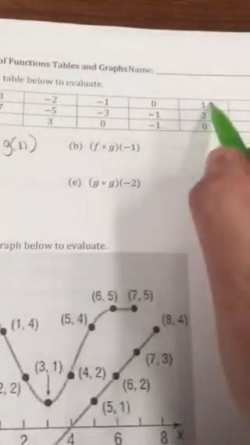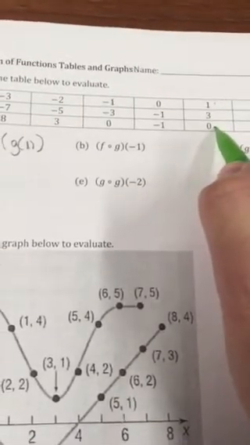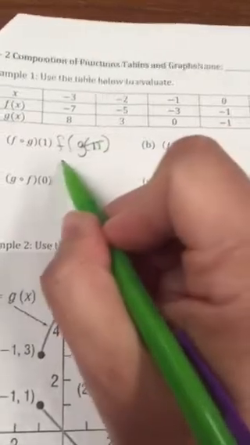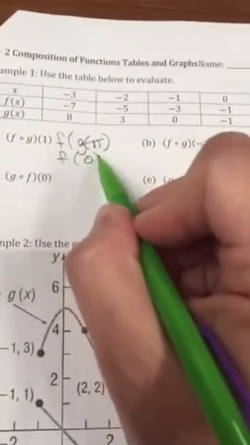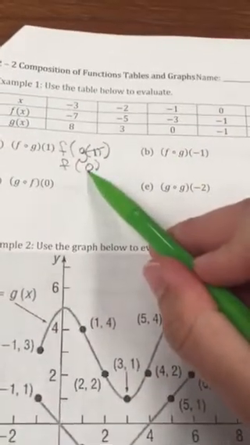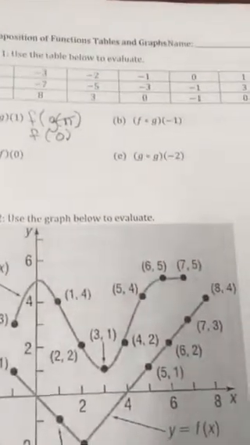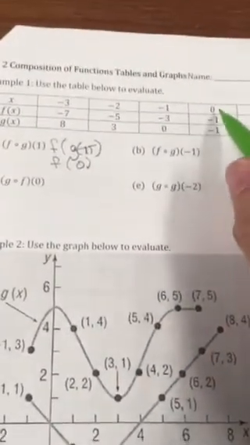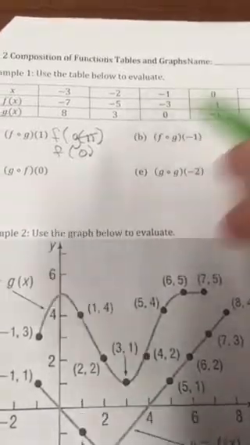And g is my bottom row. So that's g of 1, 0. So g of 1 now becomes 0. So now this is your x function, 0. And you need to map that to your f, which is negative 1.